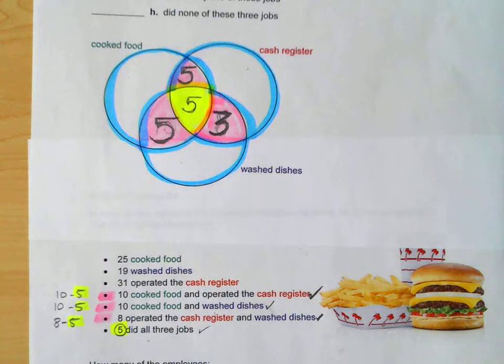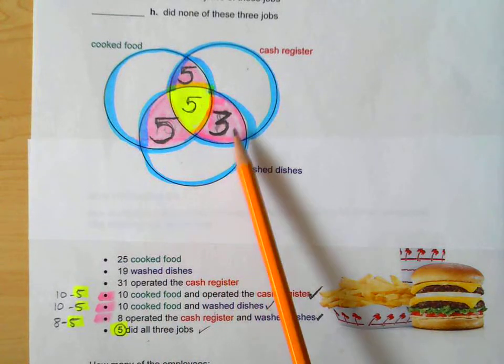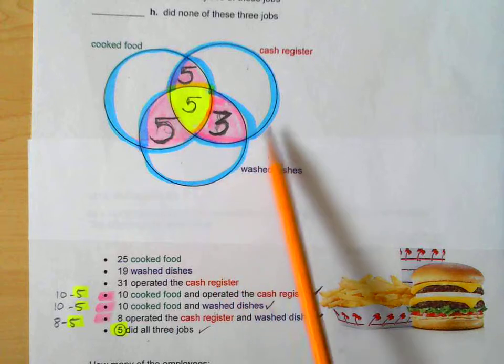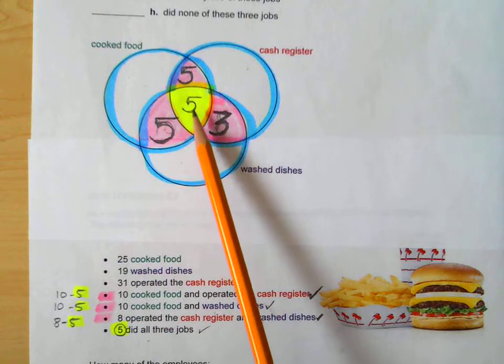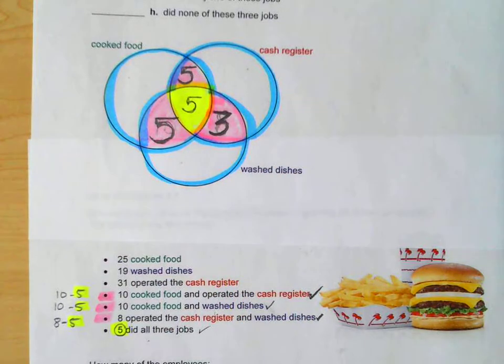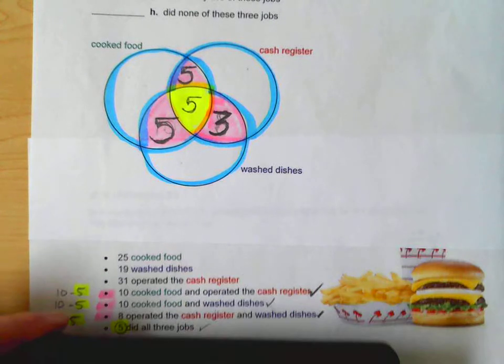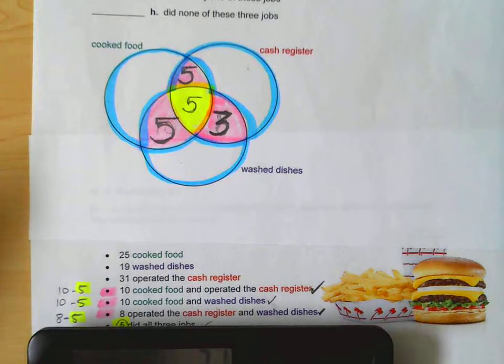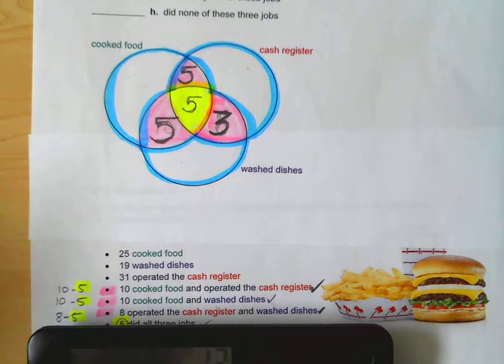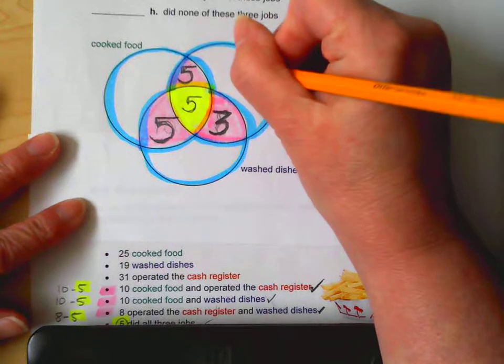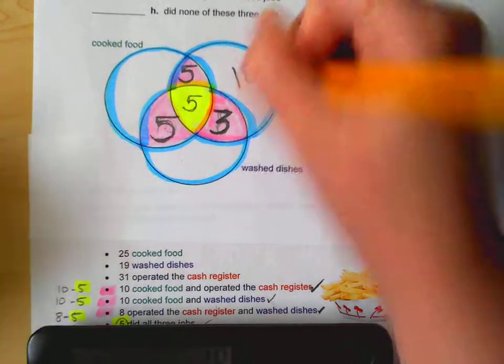Now we're down to the last 3 segments. 31 operated the cash register. Well, if you count this, you can see that the cash register already has 5 plus 5 plus 3. Got 13 of our cash register operators included. So I'm going to have to do 31 minus 13 to get 18 additional cash register operators.